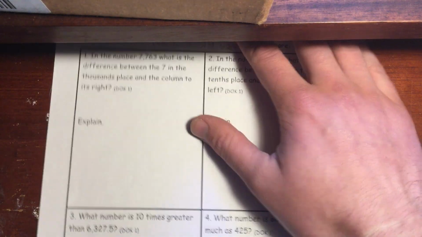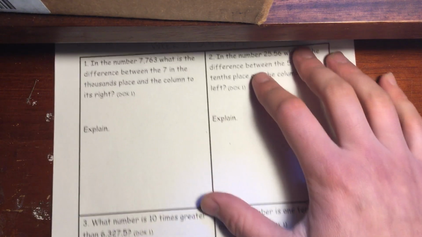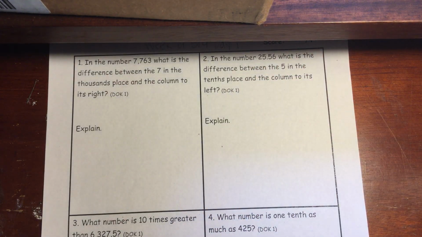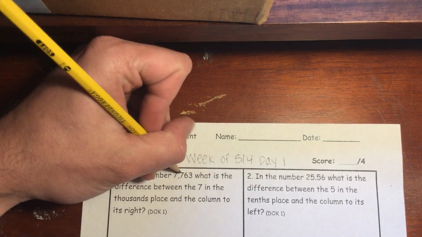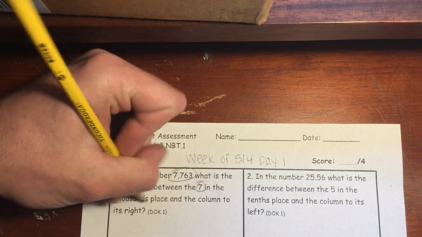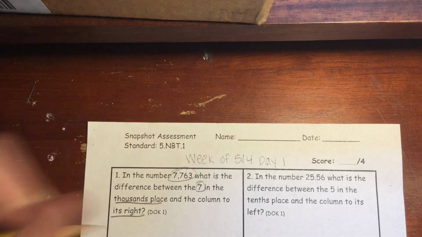So question number 1. In the number 7,763, what is the difference between the 7 in the thousands place and the column to its right?